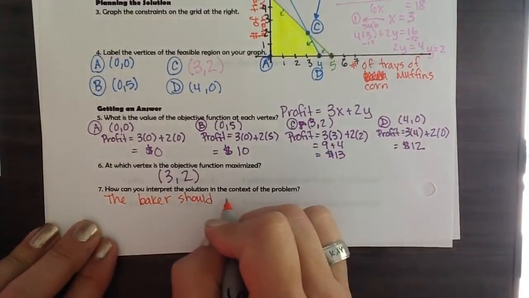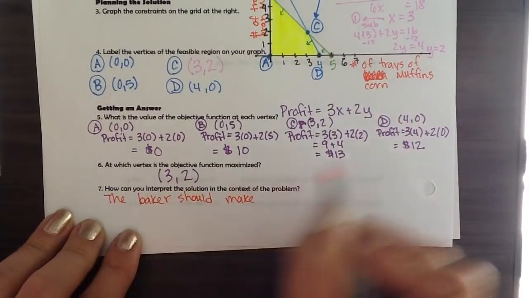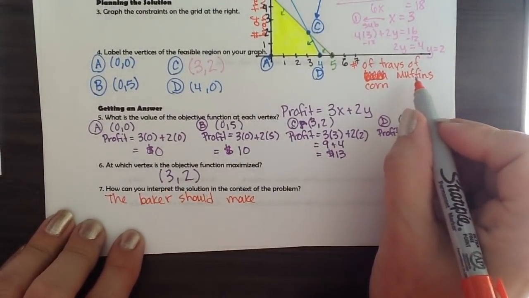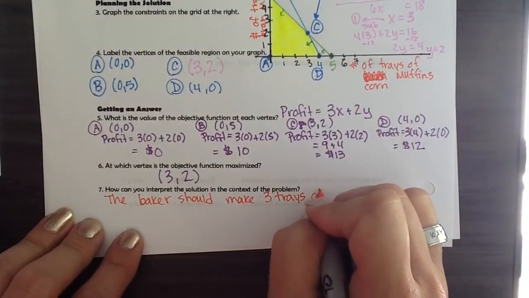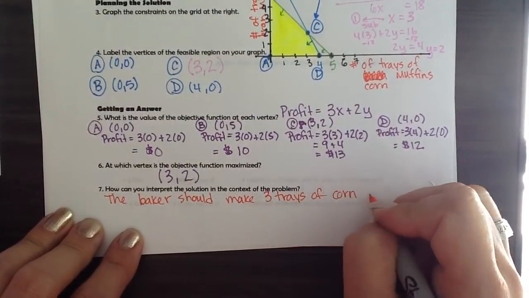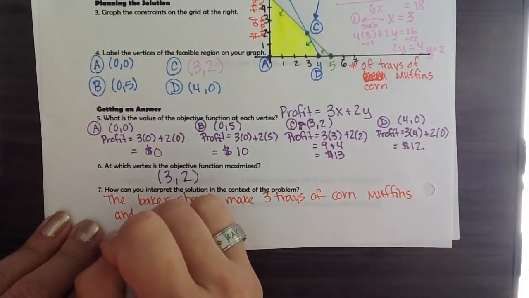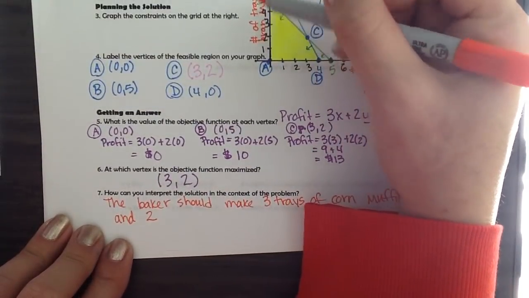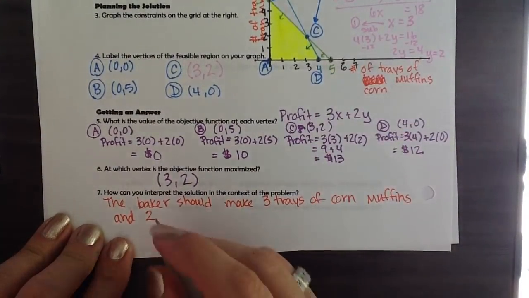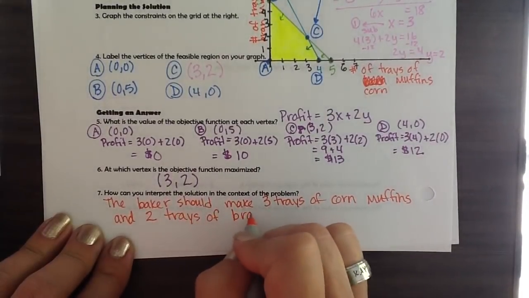should make, the x value was the number of trays of corn muffins. So the baker should make 3 trays of corn muffins, and the y value was 2, and the y coordinates were the number of trays of bran muffins, so 2 trays of bran muffins.